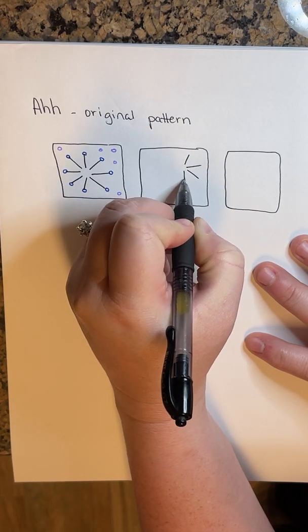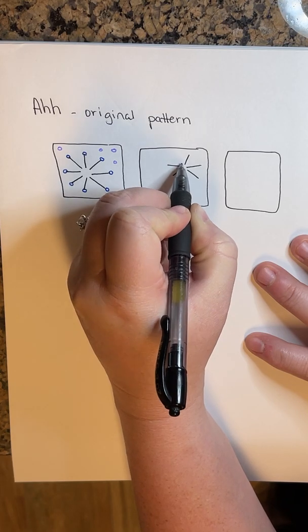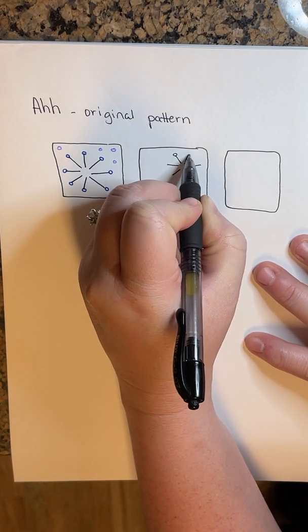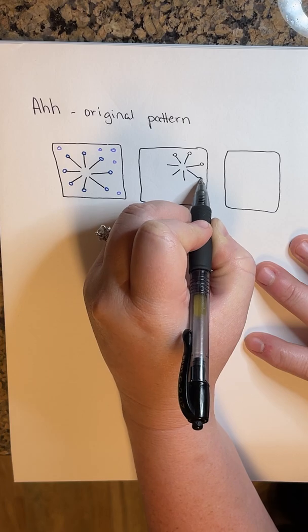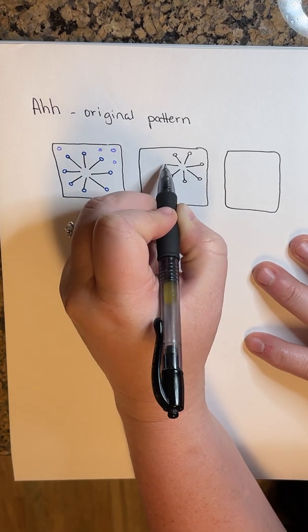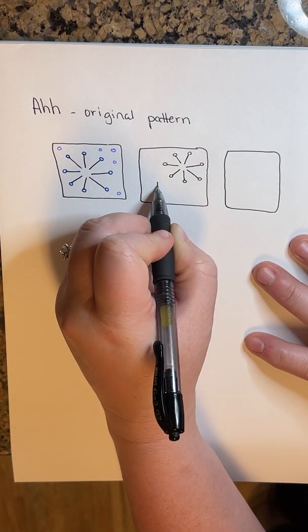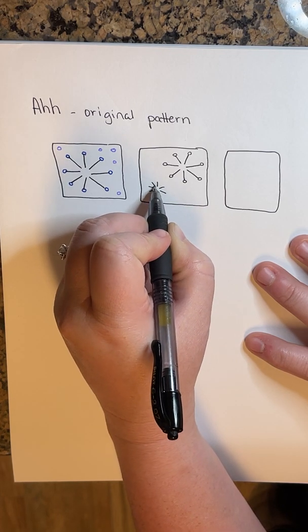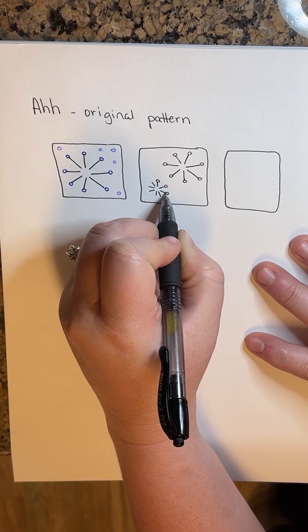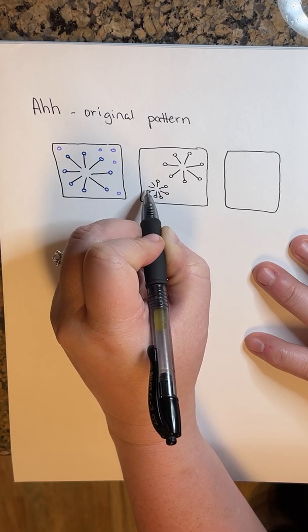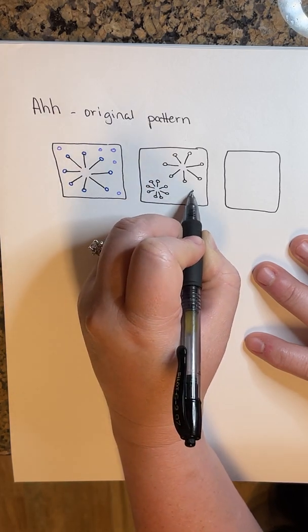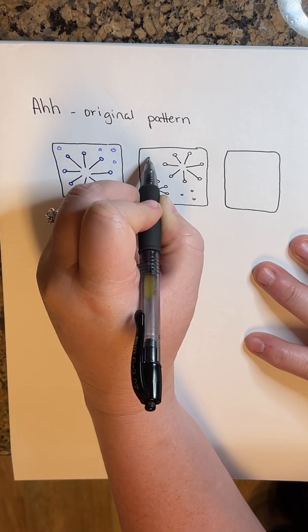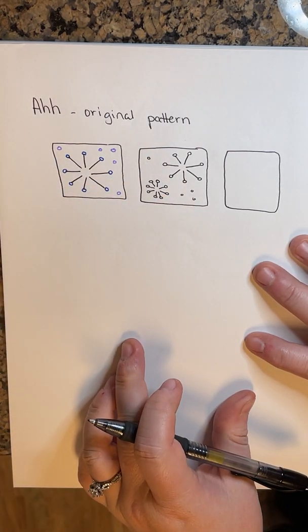They give a little bit of a firework feel to it. Okay, kind of like that.